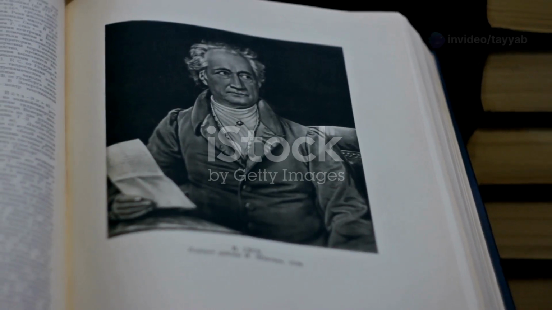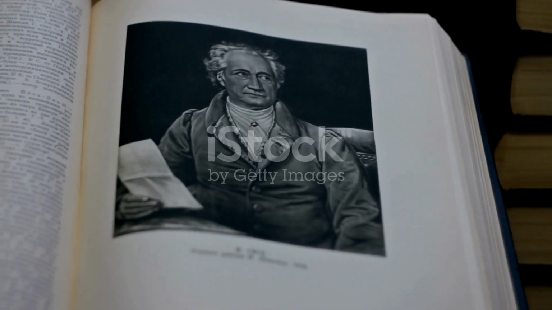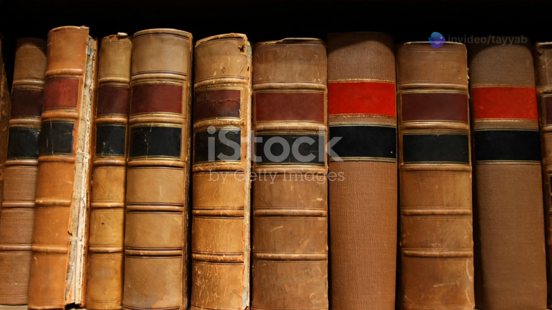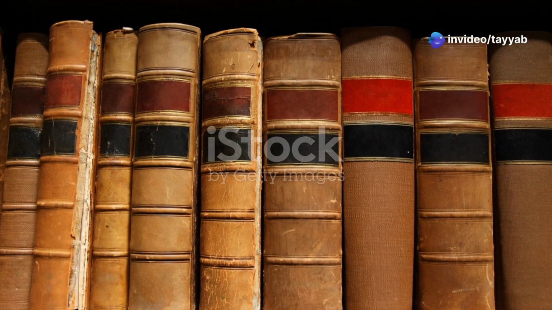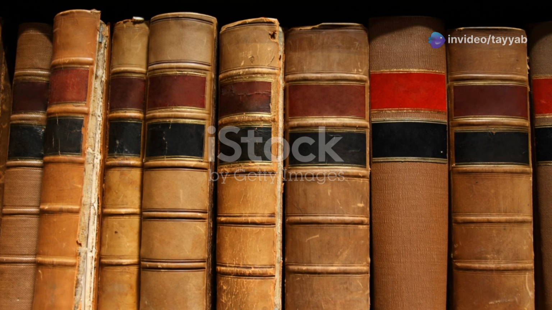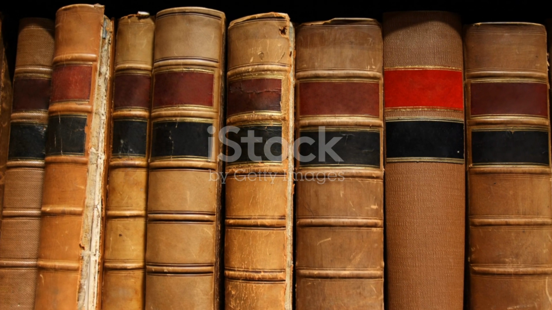Over 2 centuries ago, a scholar named Thomas Robert Malthus grappled with the challenges of a growing population. His book, An Essay on the Principle of Population, published in 1798, remains a cornerstone of demographic study.